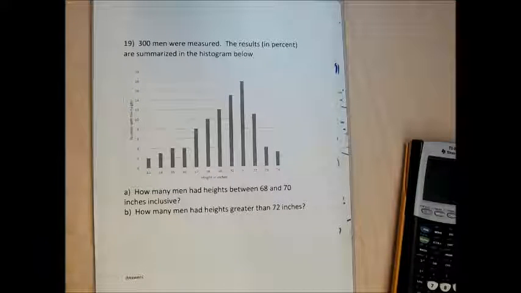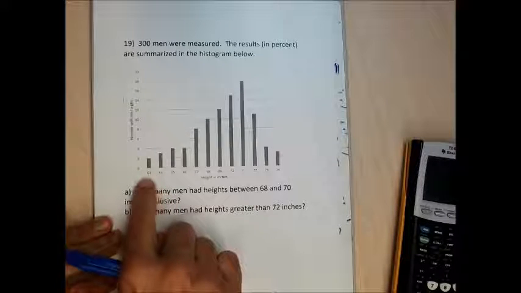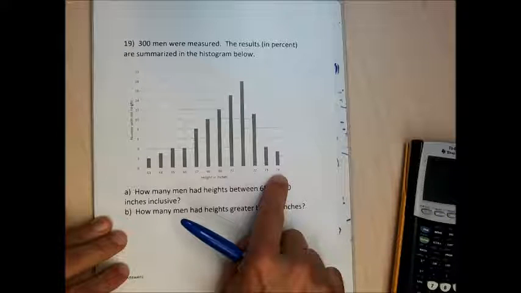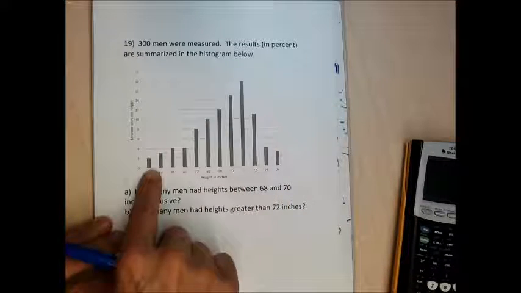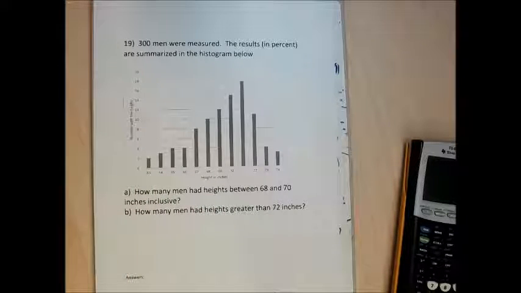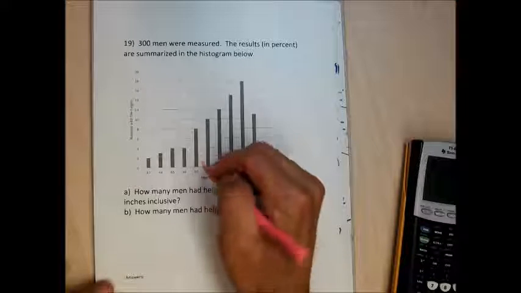So, problem 19, 300 men were measured and their results of their heights in inches were given. So, these are the heights. The shortest guy was 63 inches or 5'3". The tallest guy was 74 inches, which was 6'2". And this is a number of guys that had that height. So how many had heights between 68 and 70? Inclusive, so including the 68 and the 70.